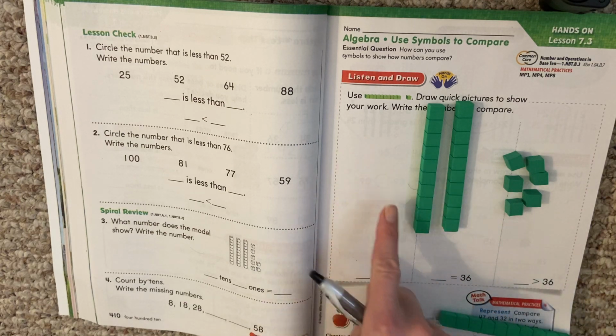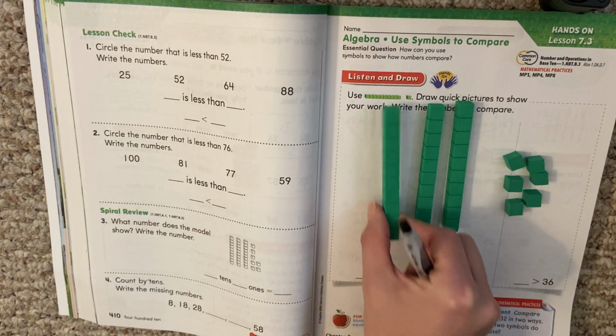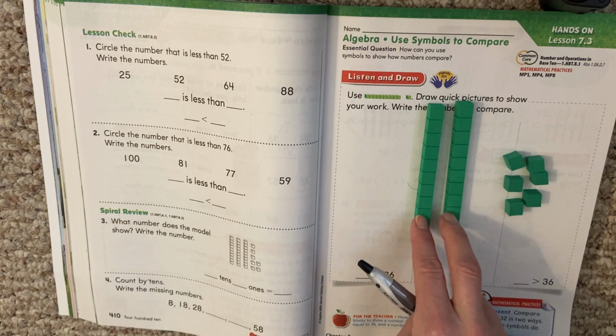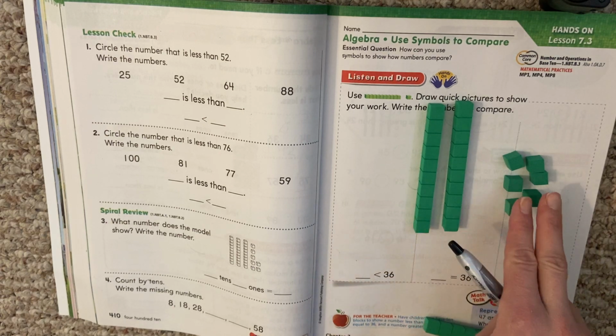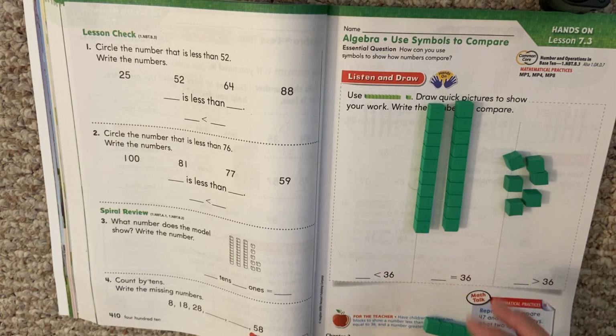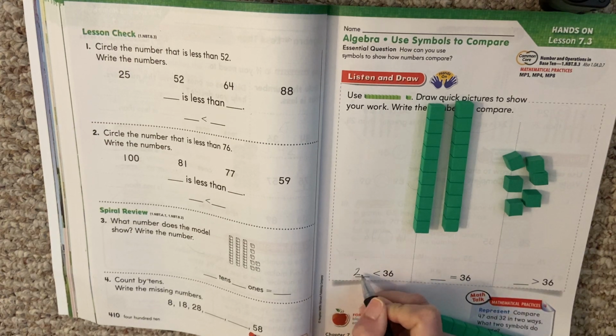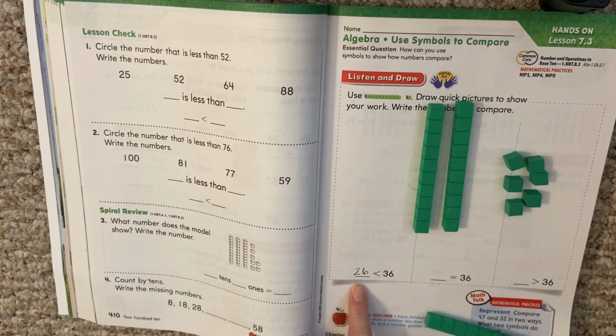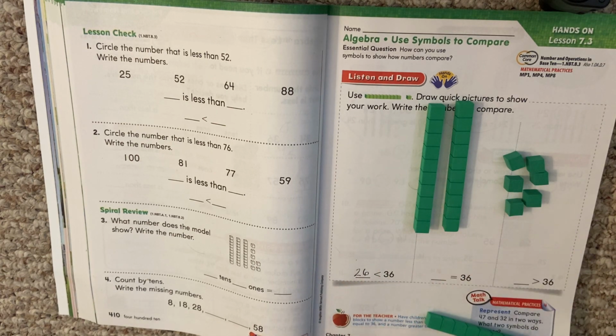What number do I have now? Instead of 36, I have 2 tens and 6 ones. My ones stayed the same. So let's make that number: 2 tens, 6 ones. The number 26. 26 is less than 36.